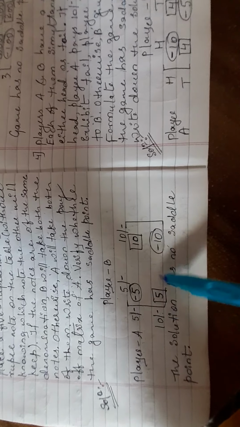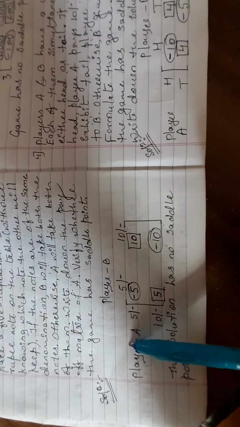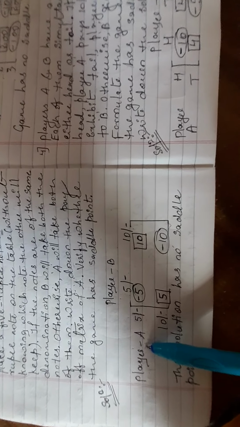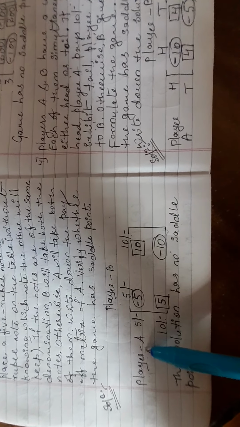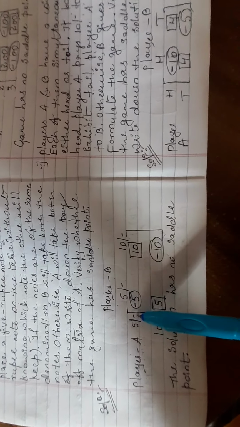Here we are writing player A's payoff matrix, and in this matrix you have to write the profit as well as the loss of player A. Keep it in mind. So here 5 rupees and 5 rupees are both the same denomination.